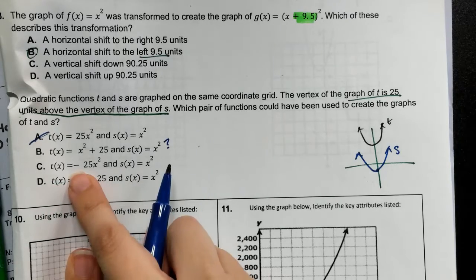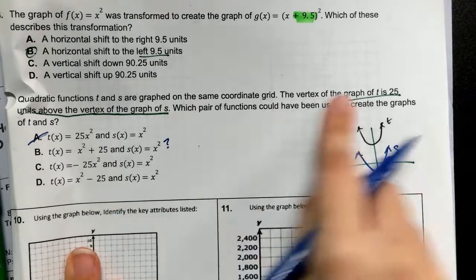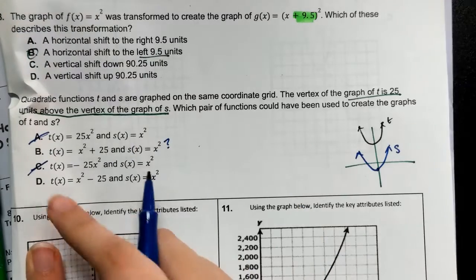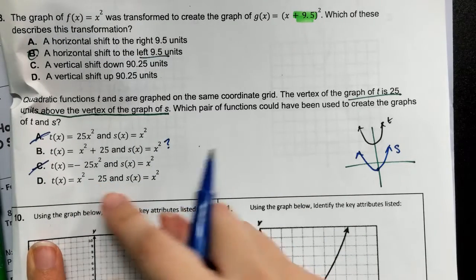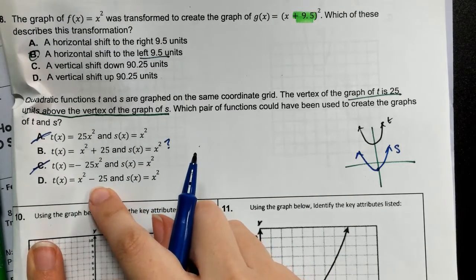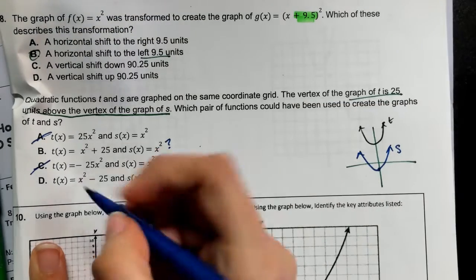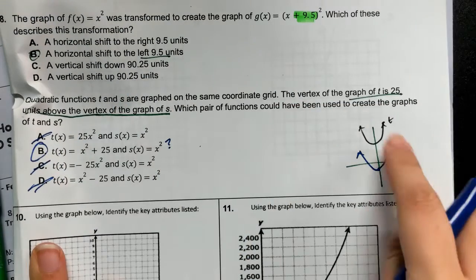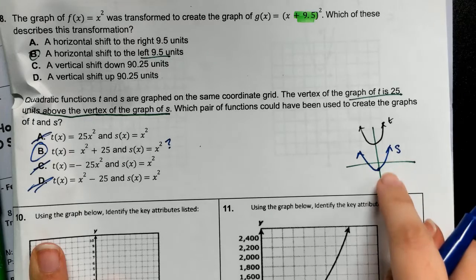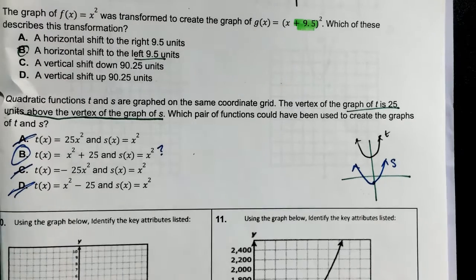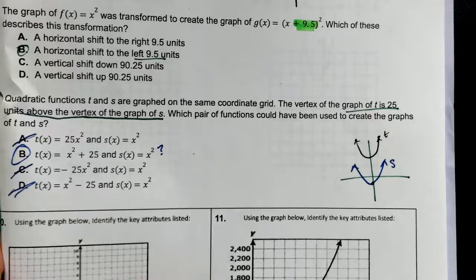Part C showing us a vertical reflection. It says nothing about a reflection, so it's not C. And D is showing us, yes, a vertical transformation, but this one's going down 25, which is incorrect because you want graph T to be 25 units above from graph of S. So your answer choice is B.